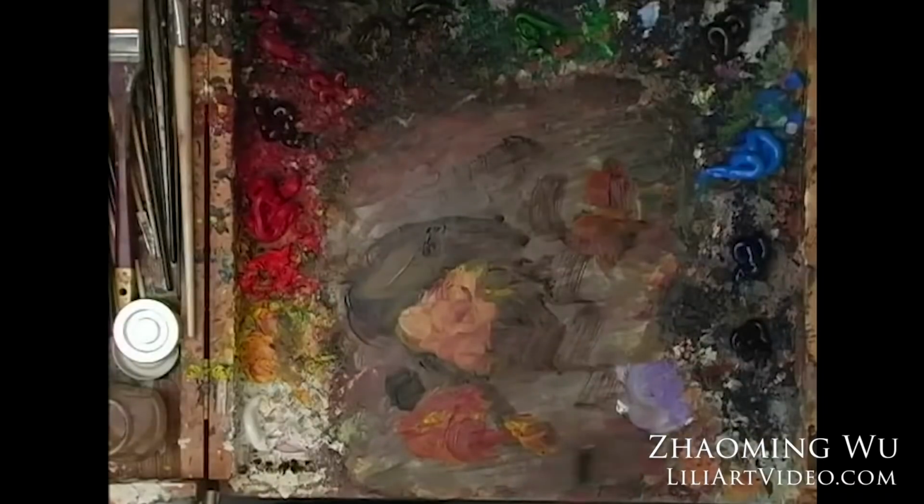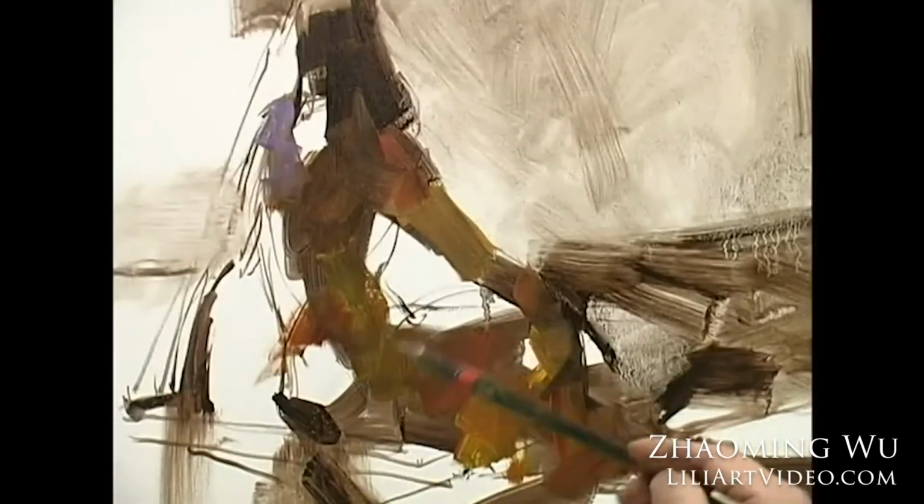Exaggerate the color a little bit in the first layer, because later on the second layer will cover it and the color will get a little bit more subtle.